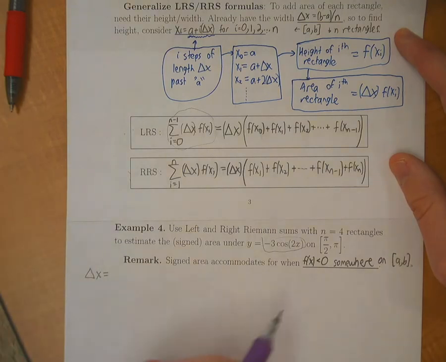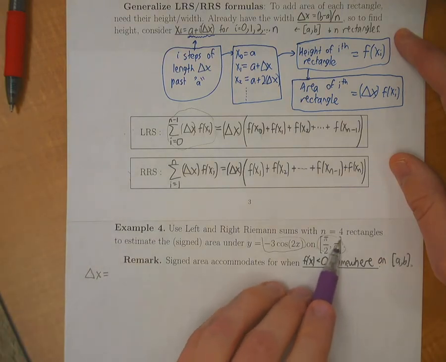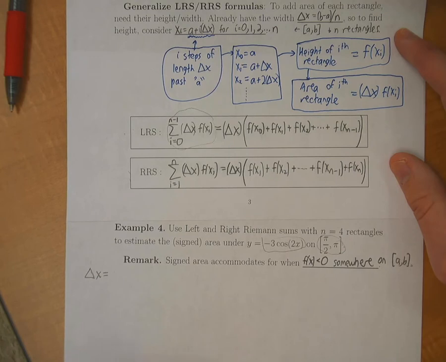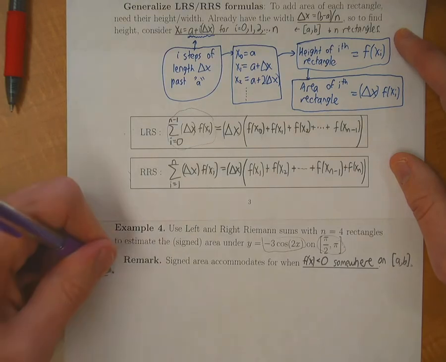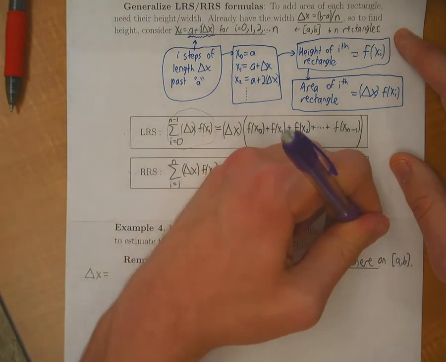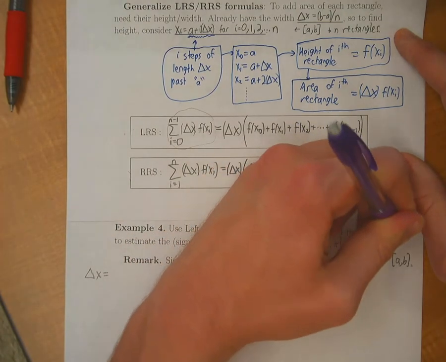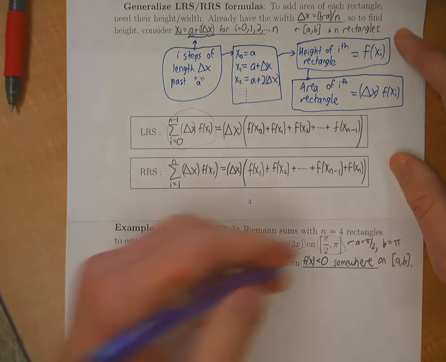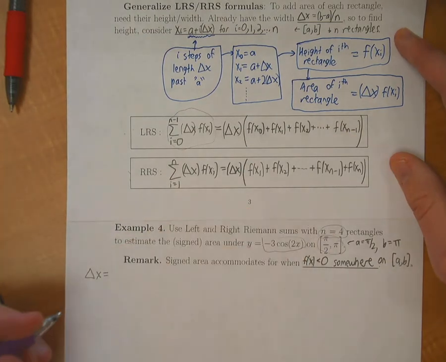Like I said, that's just the length of this interval divided by n equals 4, the number of rectangles we need. So a equals pi over 2, b equals pi, and n equals 4 as we just established.